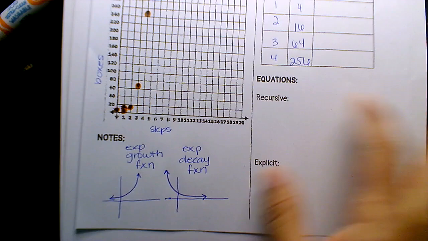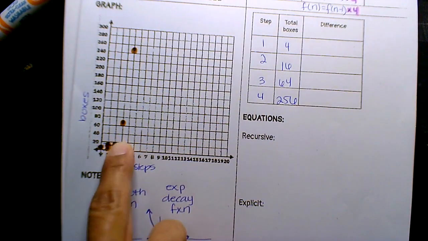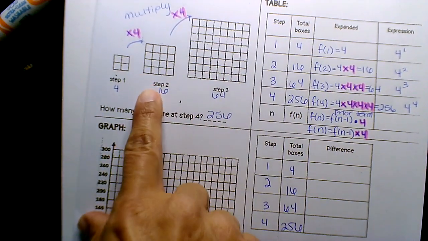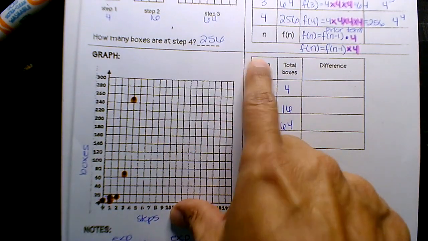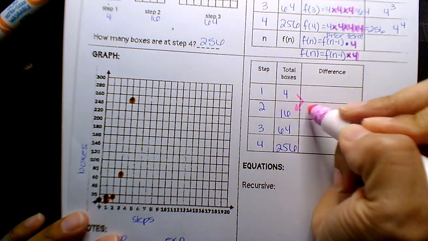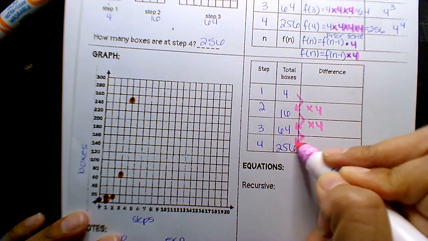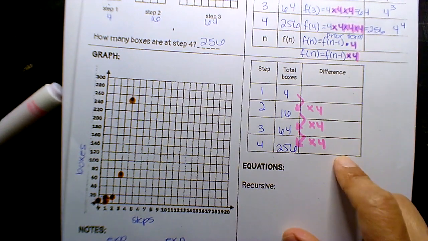Okay, here we go. So you guys would plot the points. Say they give you this diagram pattern, but you don't know the title. You plot it, you put it in the table. You then see that from term to term, you're multiplying by 4. So that's the commonality.